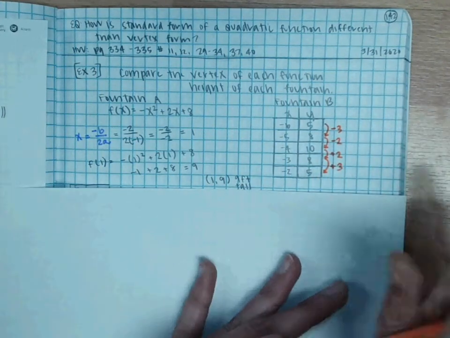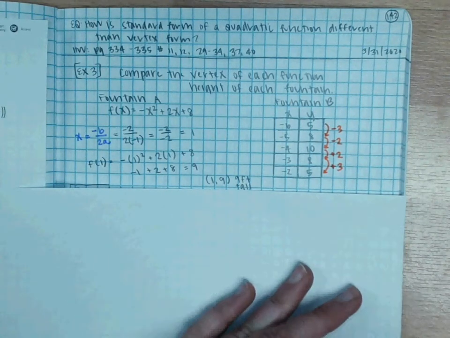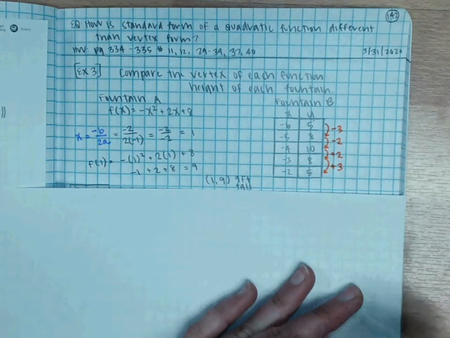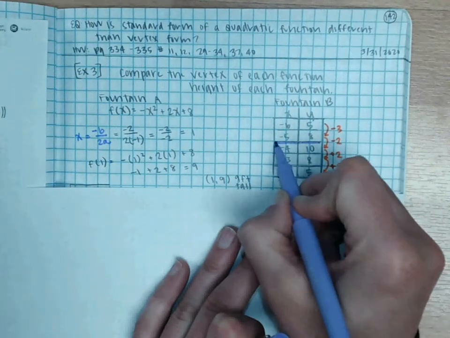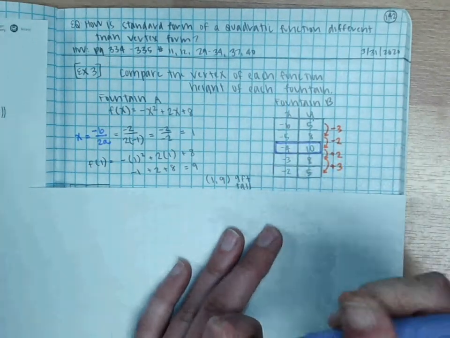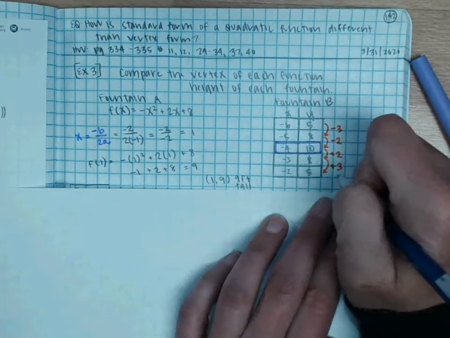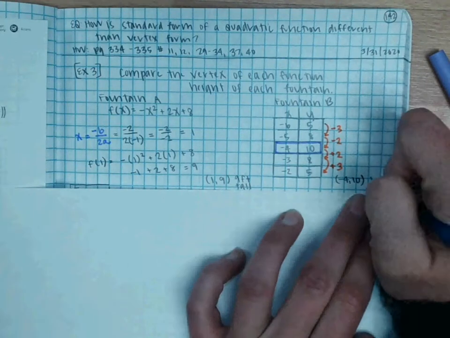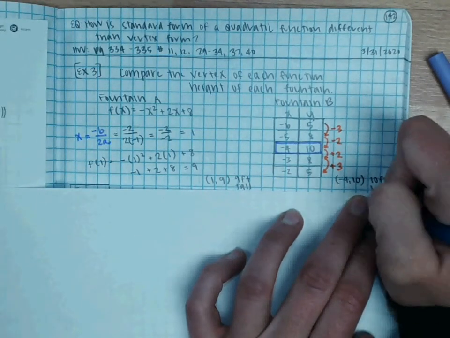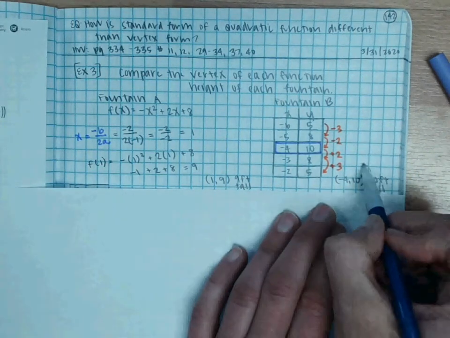So we can find that that vertex is that point located right there in the middle. So the height of this fountain is located at 4, 10, which means this fountain is 10 feet tall, which is the taller of the two fountains.